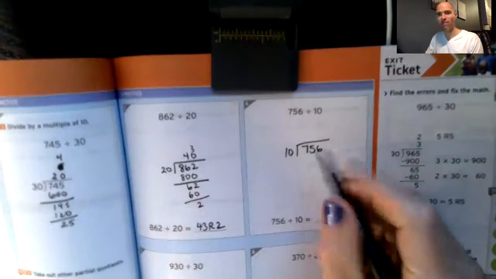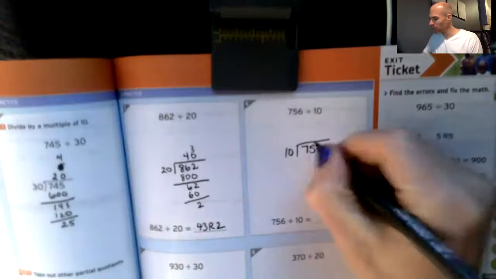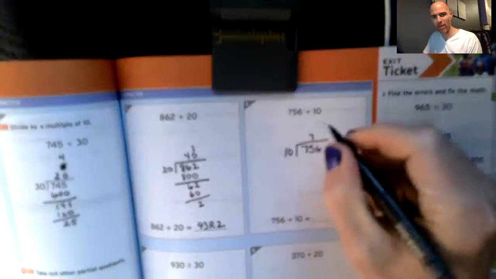10 can go into 75 7 times, right? 10, 20, 30, 40, 50. We can do that. So I'm going to put a 7 right above the 75. And I'm going to fill my row with zeros.